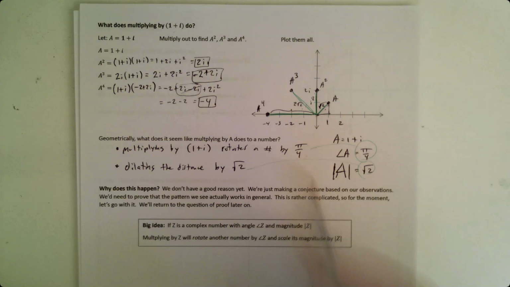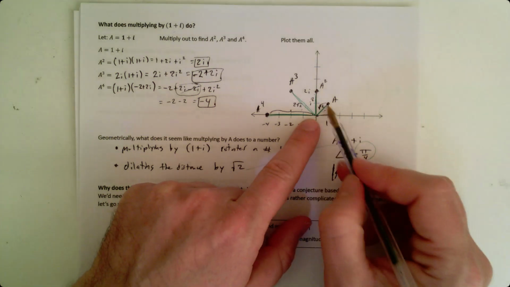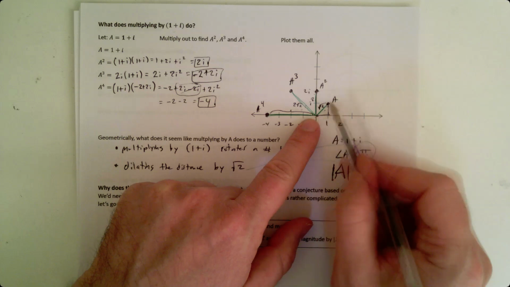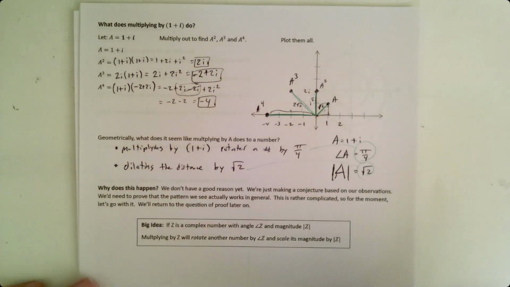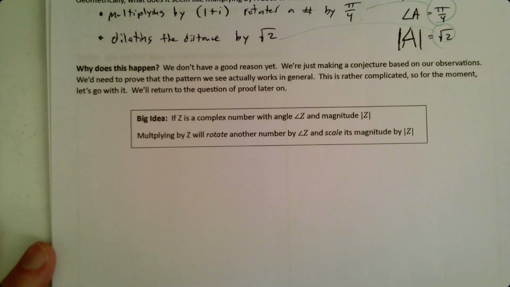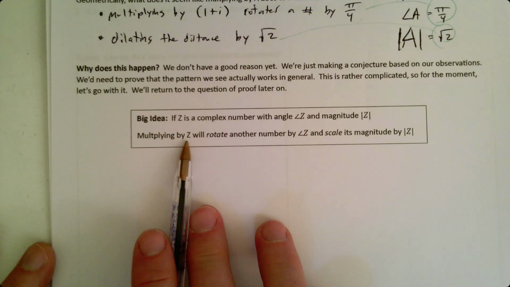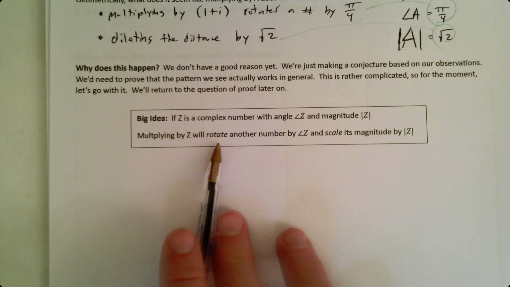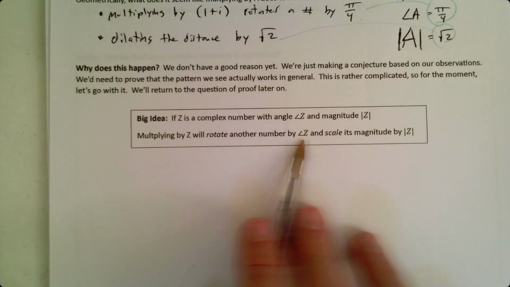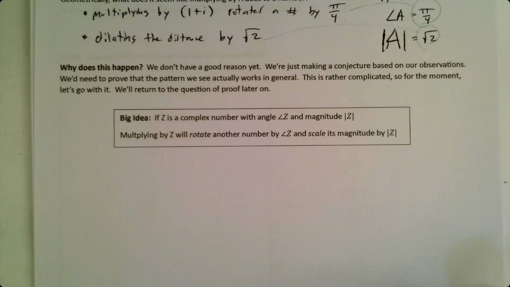So this suggests the idea that maybe multiplying by a complex number rotates by whatever that number's angle is, and dilates by whatever that number's distance is. And that's exactly the big idea that we're going to agree upon without proof for now. We're going to come back to the proof later. So the big idea is, if z is a complex number with a particular angle and a particular magnitude, multiplying by z is going to rotate the other number by z's angle, and it's going to scale the other number's magnitude by z's magnitude.